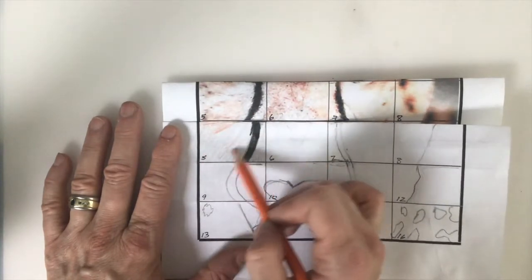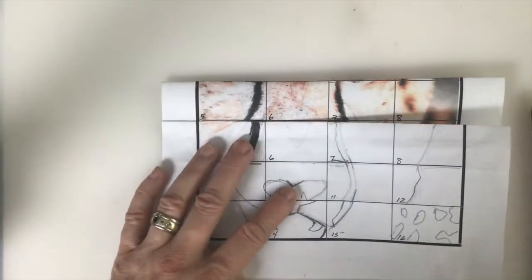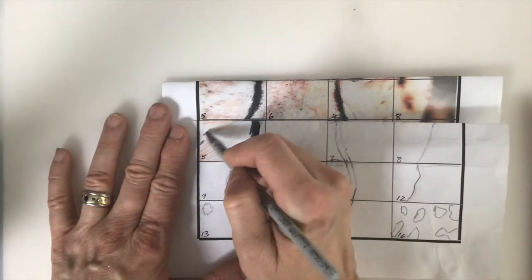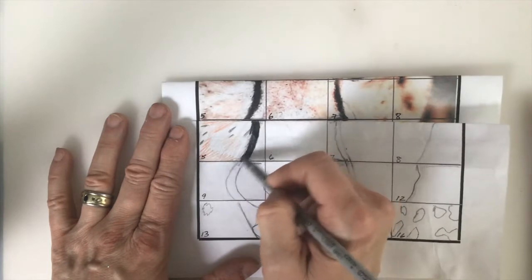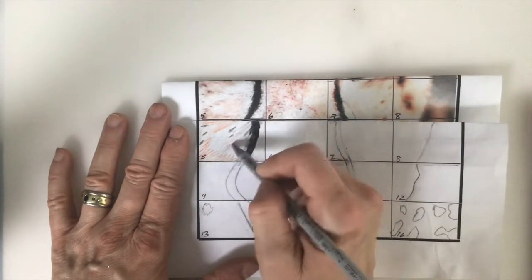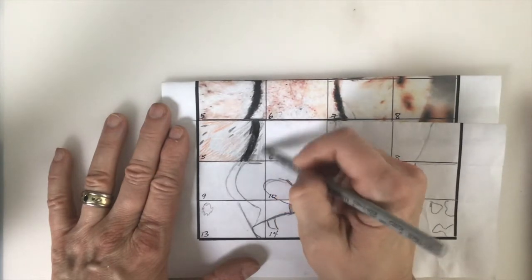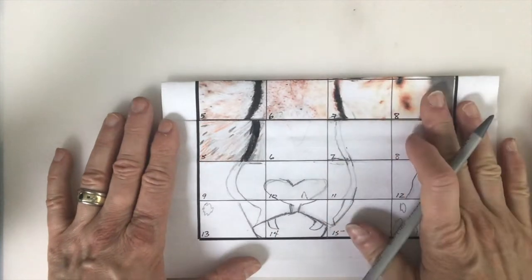I see a little bit over here, a little bit over here, and some gray patches popping in with that orange. So we see a little bit of gray here, a little bit of gray coming off that black there, a little bit of gray over here, and just keep it light. Don't feel like you have to put a lot of detail in there.